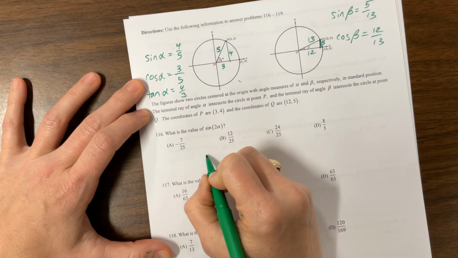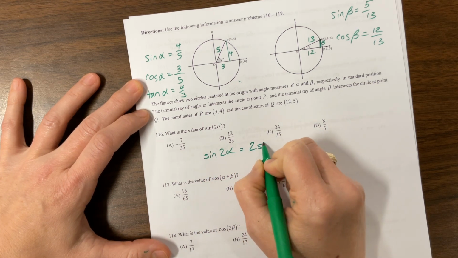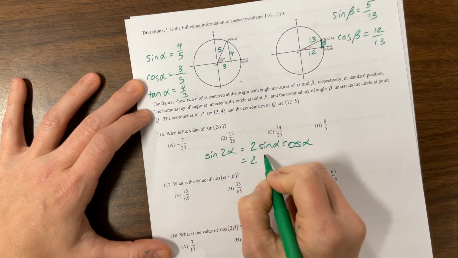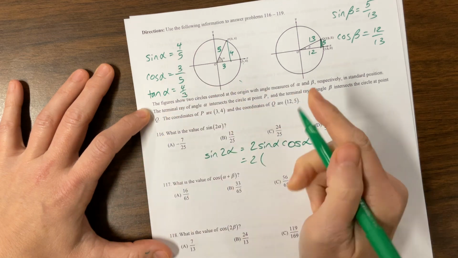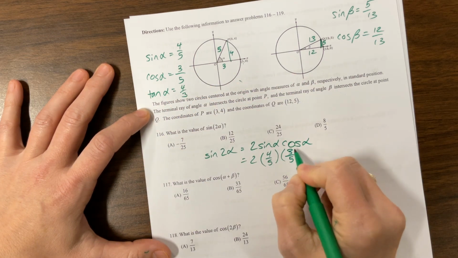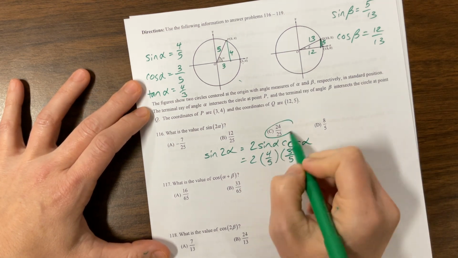Okay, so sine of 2 alpha is equal to 2 sine alpha cosine alpha. So this is 2 times what? Sine of alpha. Well, we wrote that down, it's 4/5. What's cosine of alpha? It's 3/5. So I have 3 times 4 times 2 is 24 over 25, and there we go.